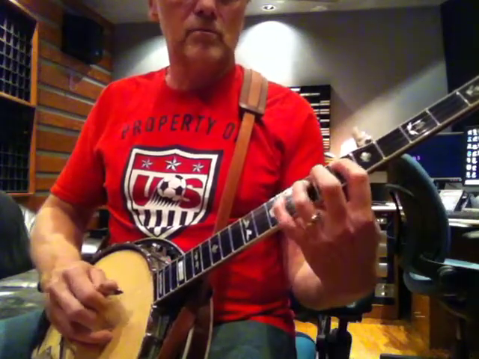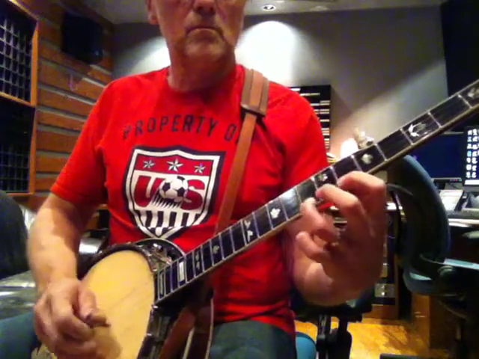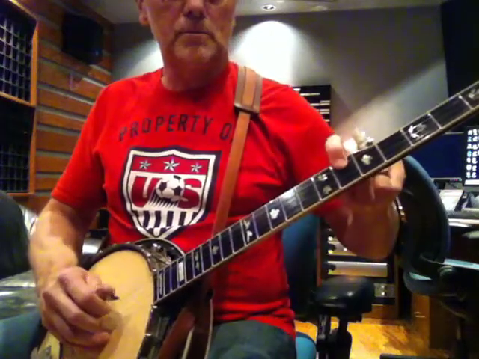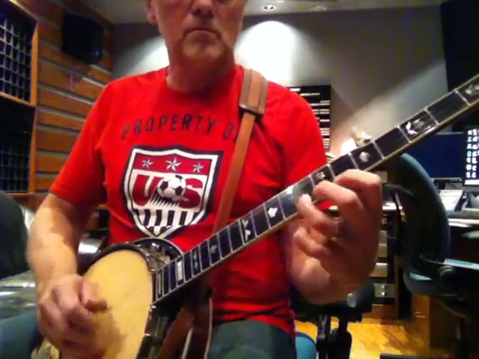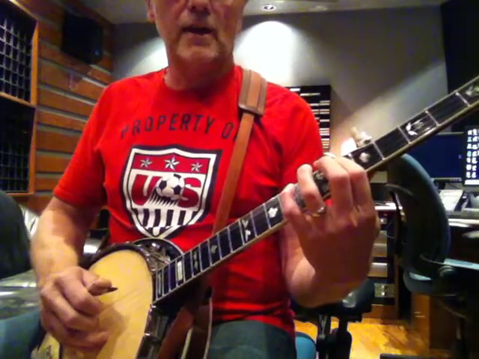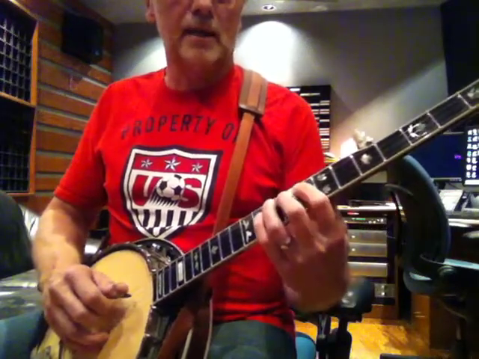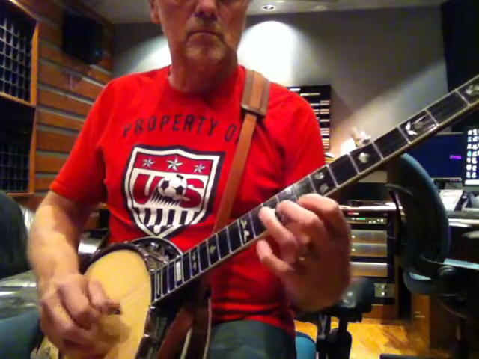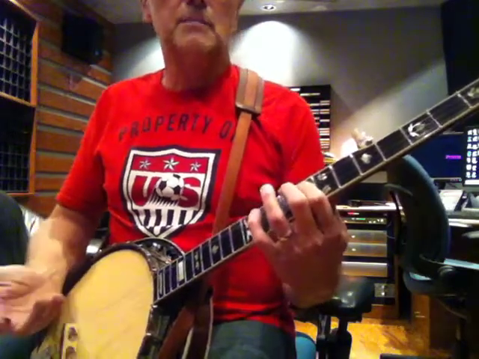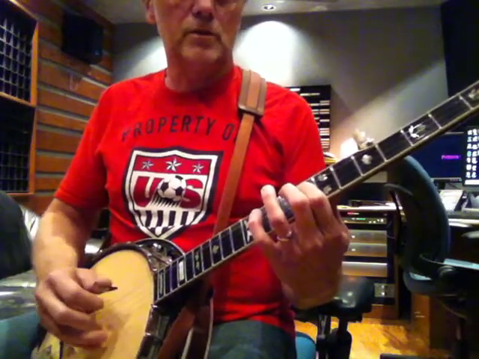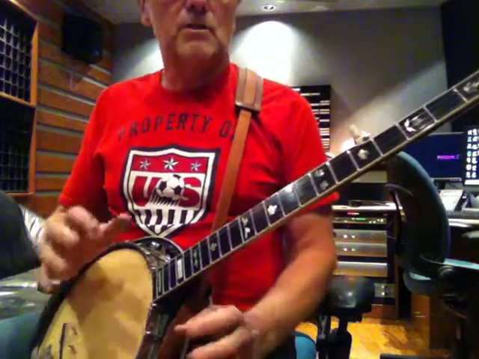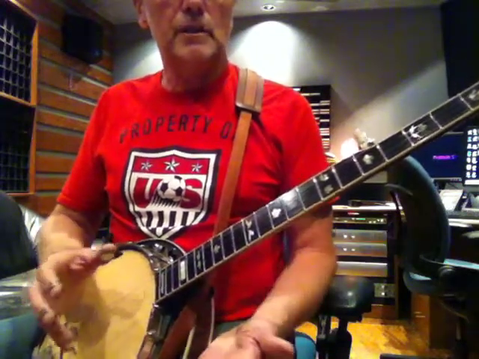We have whole half. Right now I'm playing a G sharp diminished. And then you have half whole. Go up a whole step and play half step, whole step. Same scale, starting on two different notes. So the theory behind it is we're going to use that diminished sound to flavor an E7 flat 9.